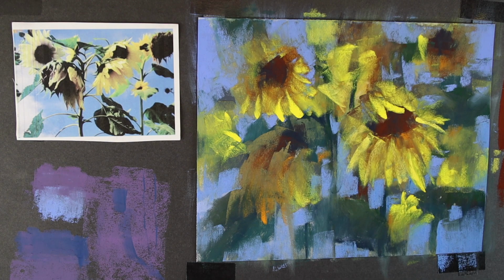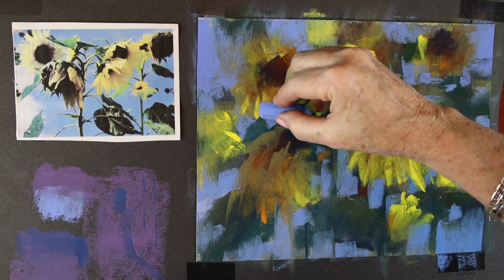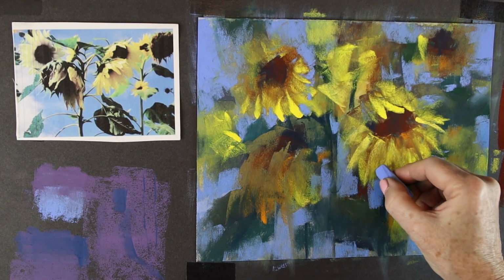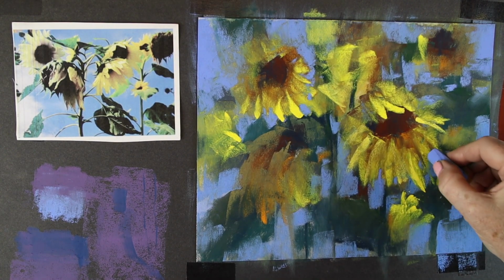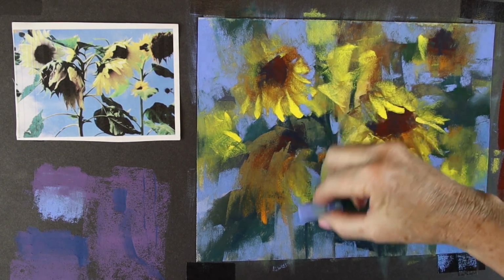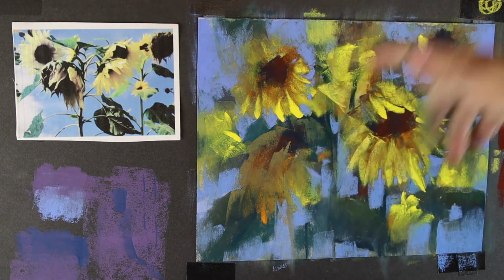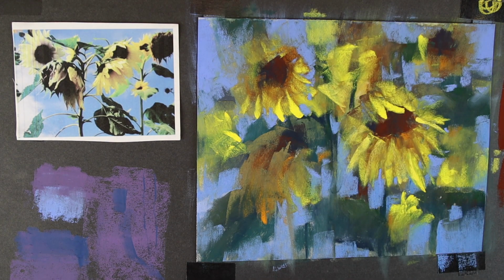So it's just a matter of going in and refining those edges at this point. Sometimes I'll come back in with our background color, which in this case is a sky, and kind of pull out some of the shapes a little bit more. Now, we have some sunlight happening here. Let's talk about that. The sun seems to be coming from the upper right-hand side, illuminating these petals that are on the right.